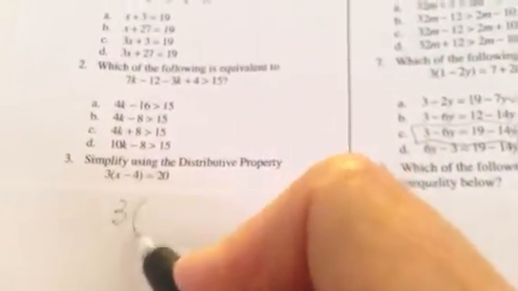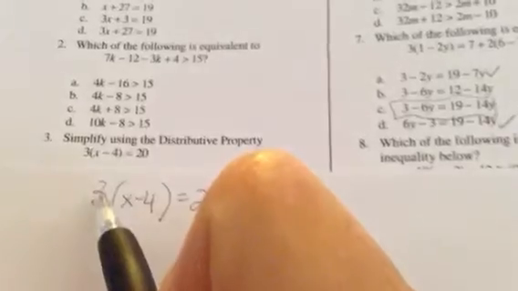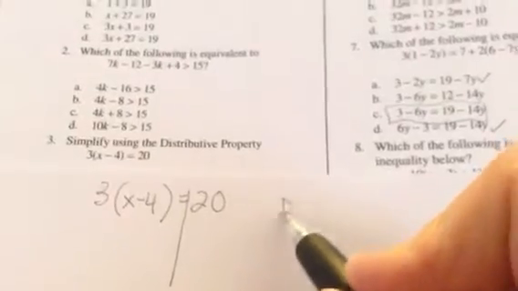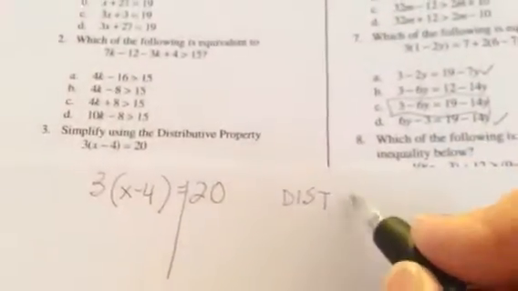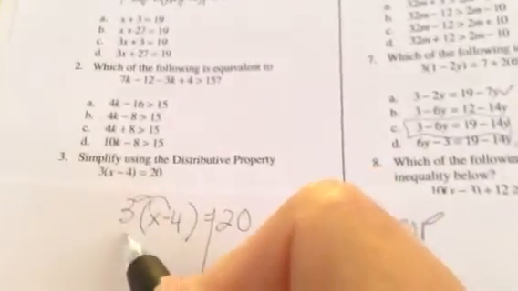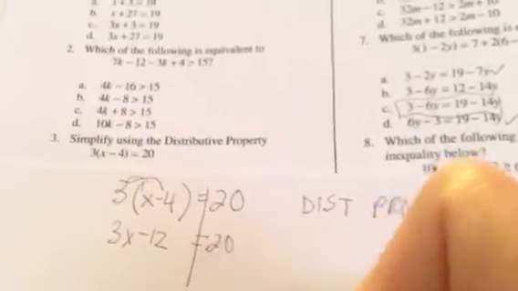Simplify using the distributive property. 3 times the quantity, x minus 4, equals 20. I say times the quantity because this entire quantity inside this parentheses has to be multiplied by 3. It's an equation. I'm going to go ahead and do my distributive property and get rid of my parentheses because order of operations says I have to do that first. And I'm going to multiply 3 times every term. 3 times x is 3x. 3 times negative 4 is negative 12. And that equals 20.